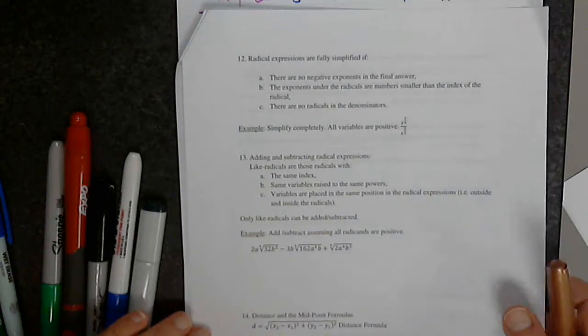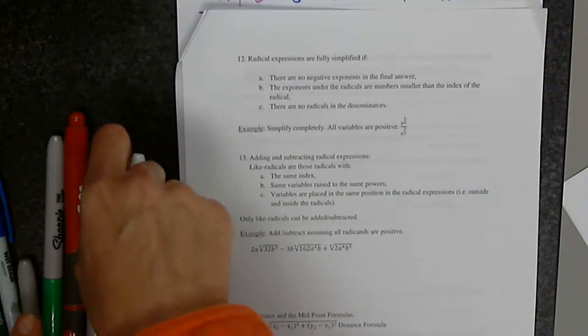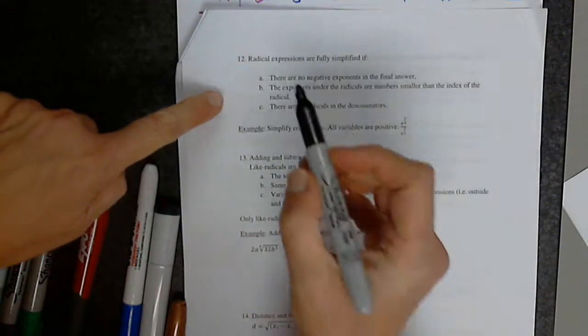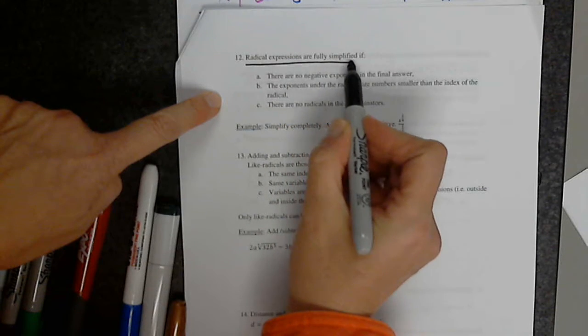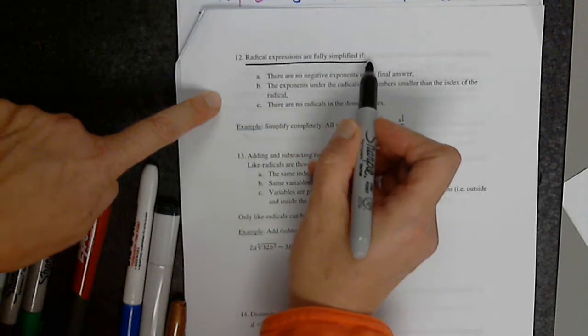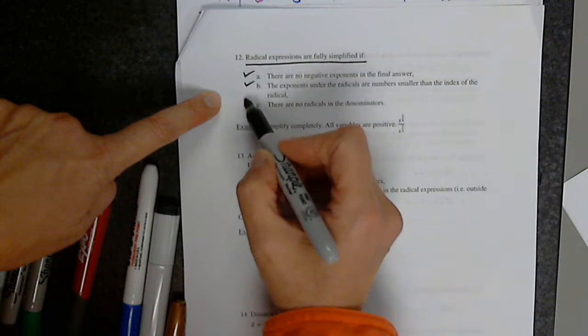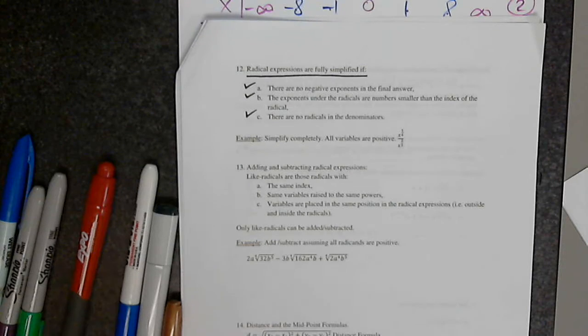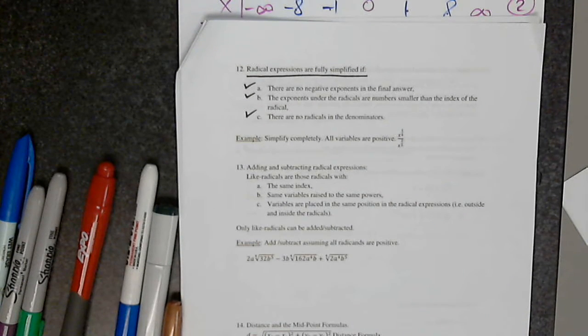Okay. Now let's read the next paragraph, which is extremely important, and let's work with it with different problems. Radical expressions are called or considered fully simplified if three conditions are fulfilled. We had an example before. So if I draw your attention for a second here, we had an example before. This one, in which we were given a division and the product in the denominator.